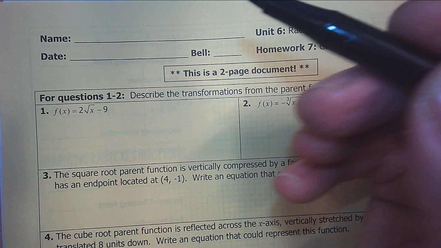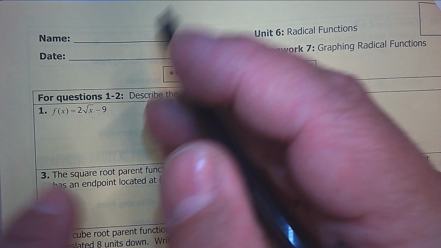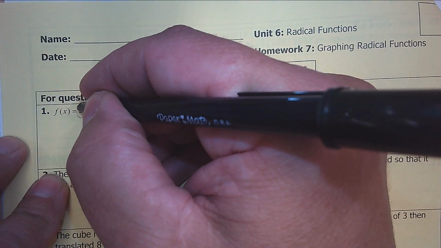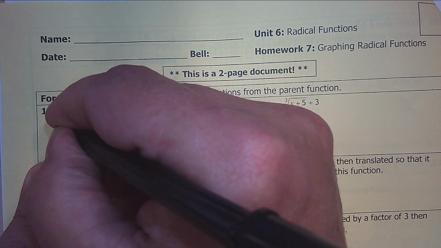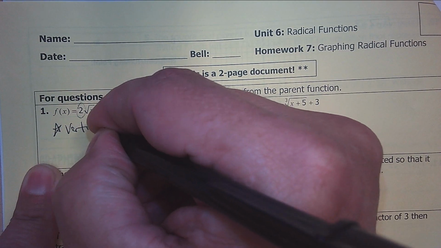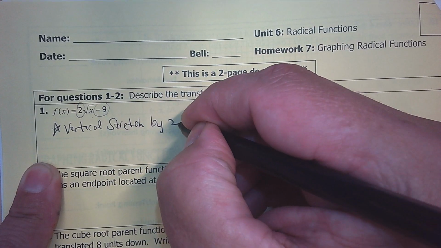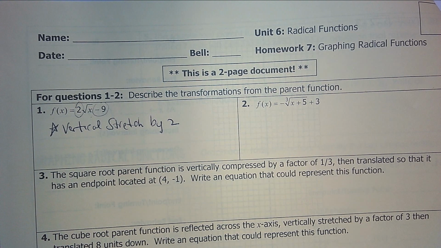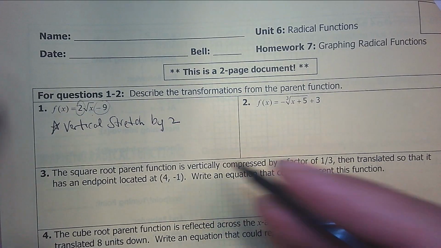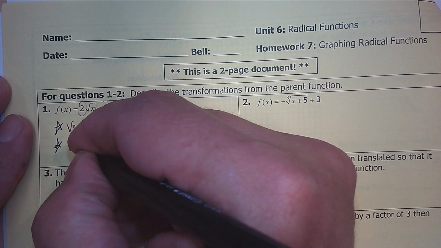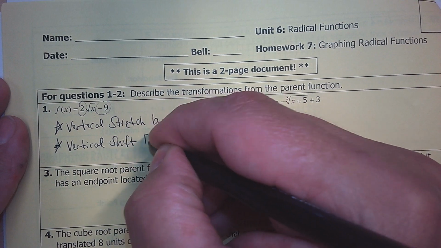So I look at two things. First, I look underneath the square root sign. It's just x, no change there. I look in front and behind. What's multiplying in front is a vertical stretch. It affects the y values, and it's a vertical stretch by 2. What follows outside the square root also affects the y, but this is going to be a vertical shift. And it does what it says, which means it's going to shift down 9.